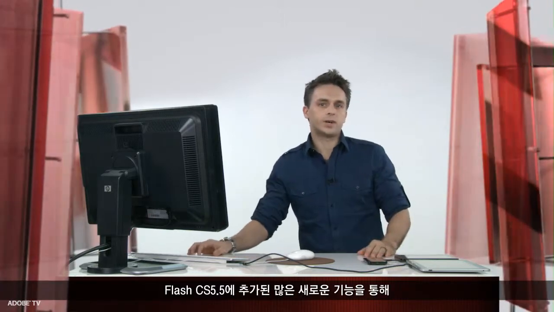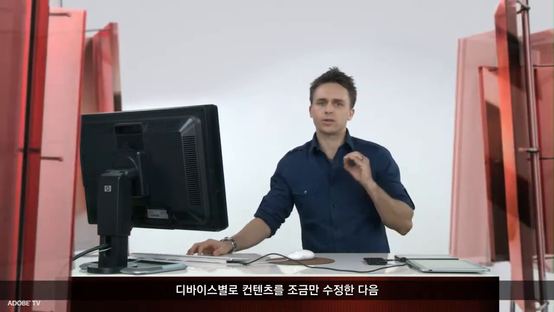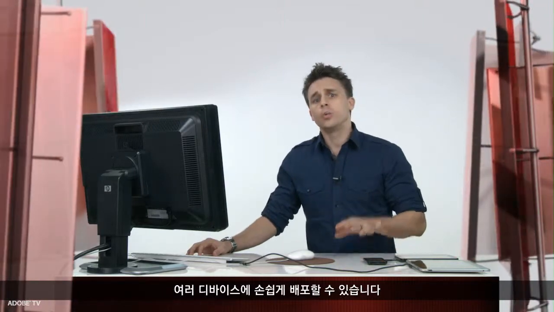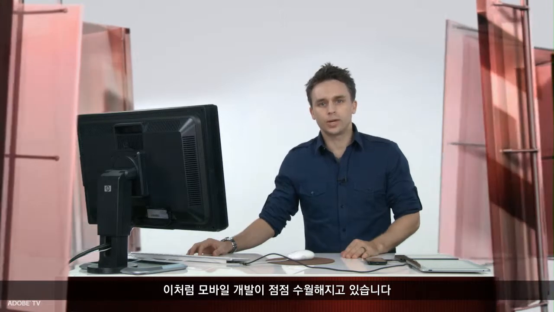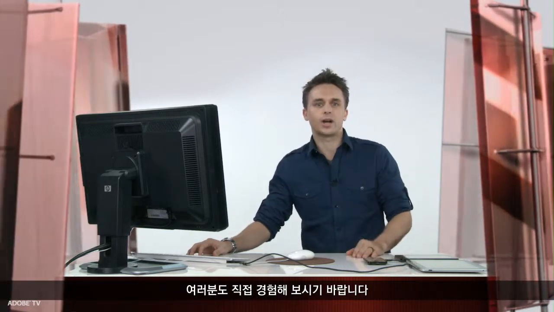So Flash CS5.5 has added many new features that make targeting multiple devices easy with little rework of content per device. Mobile development quickly becomes fairly easy, so I encourage you to try it out yourself.